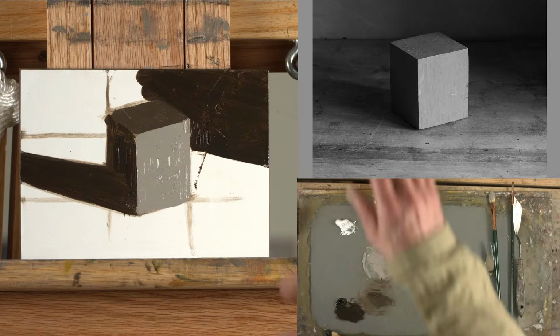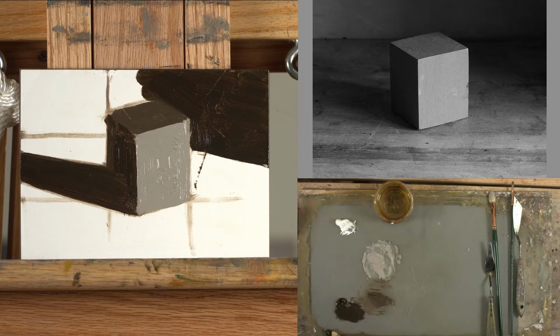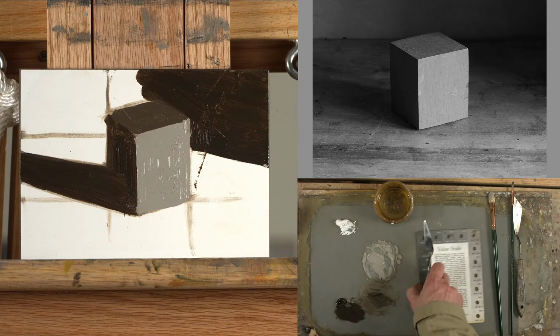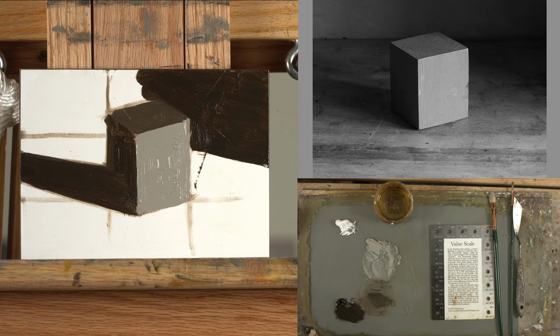So what other values have we got? We had about a 5-ish, a little bit more over here, down to a 4 over there. Now I've shown you in detail how to mix those values, so I'm going to do these a little bit more quickly. Get that one out of the way. That was our 6.5.